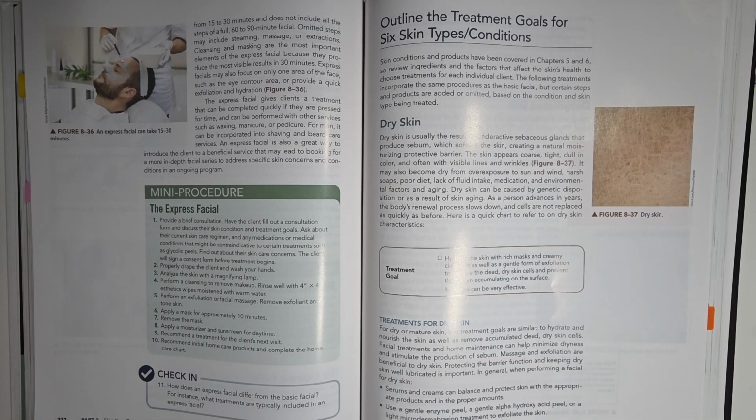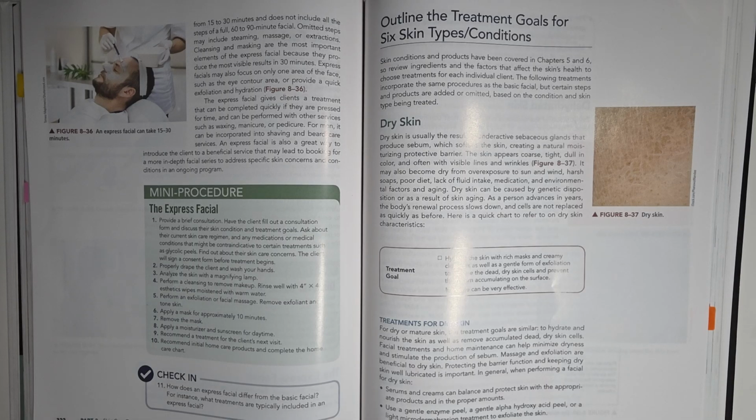We are in the Milady Esthetics book, Chapter 8, Facial Treatments, continuing page 323.